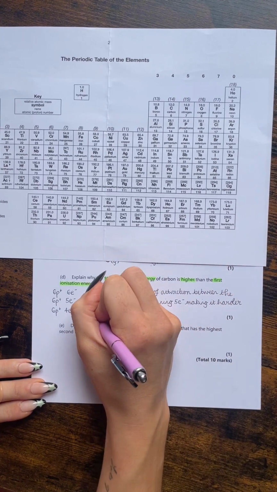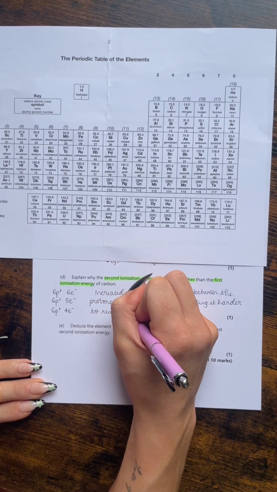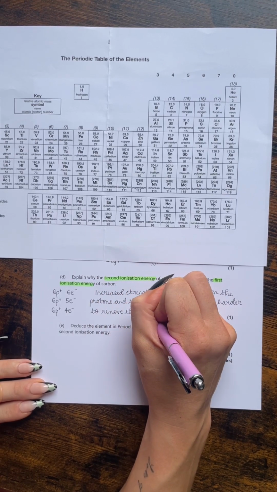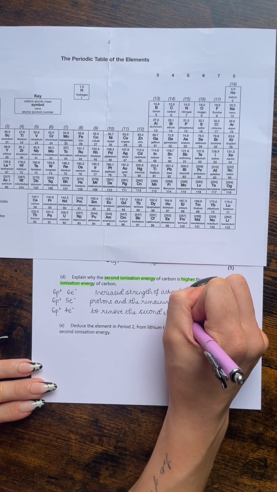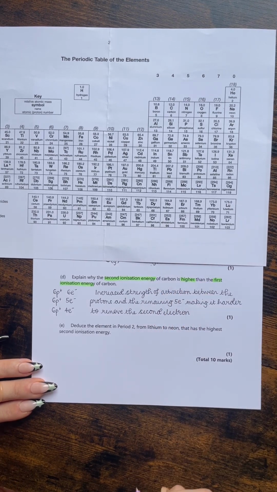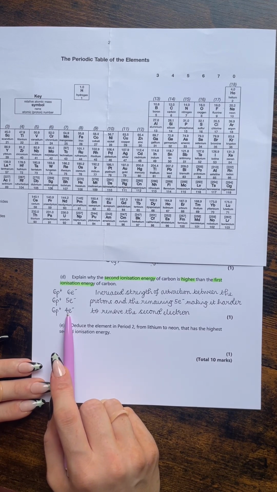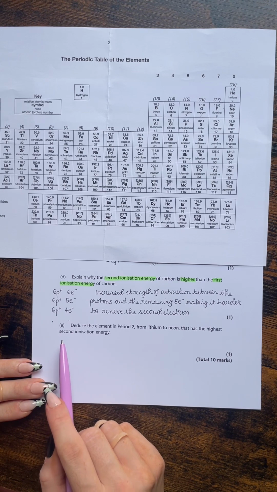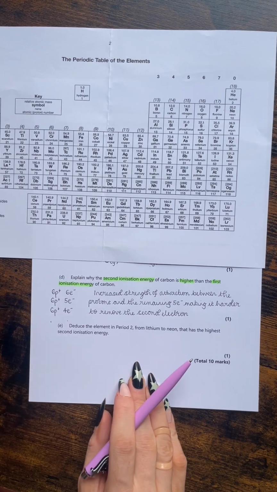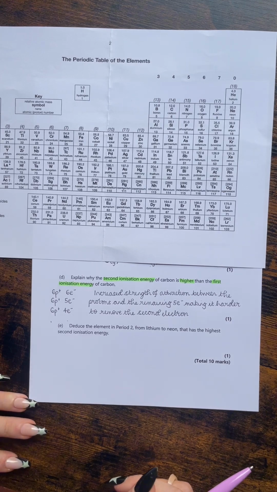Which will make it harder to remove the second electron. And it would then be harder to remove the third than it was to remove the second, because we then have 6 protons only attracting 4 electrons. Then it would be 6 protons attracting 3, 6 protons attracting 2, 6 protons attracting 1. So that last one is going to be particularly difficult to remove.